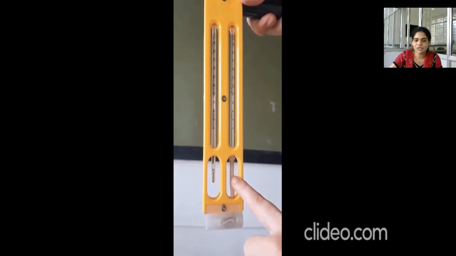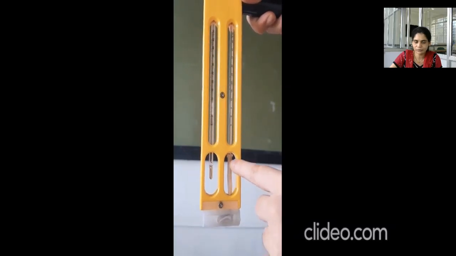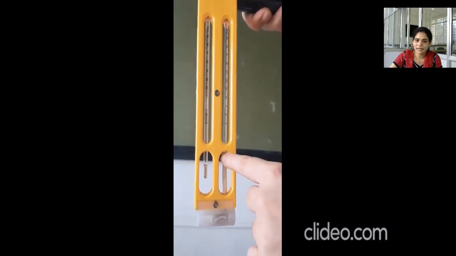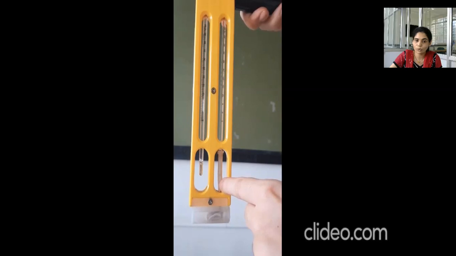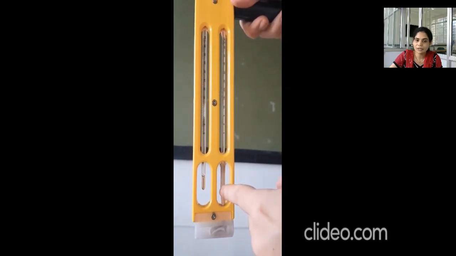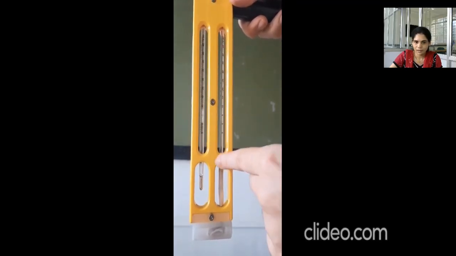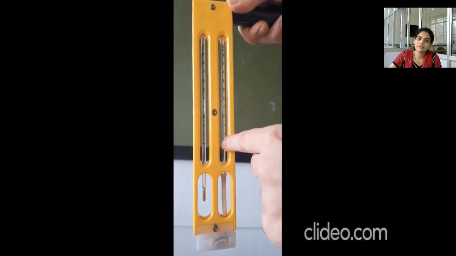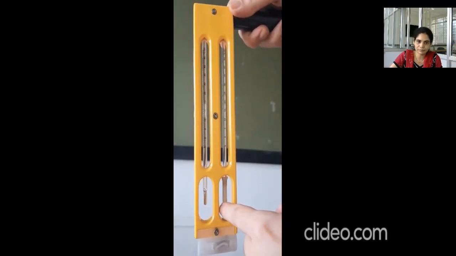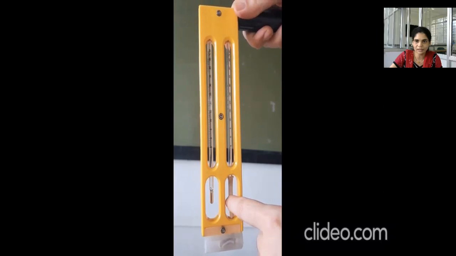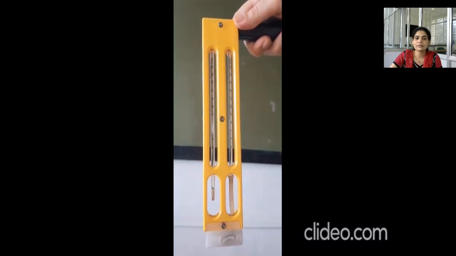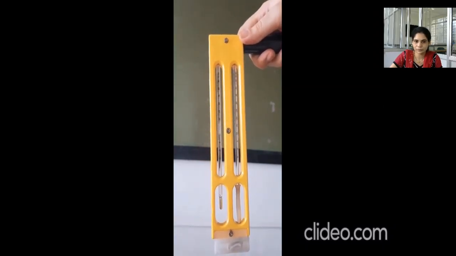Now, the end of the thermometer is enclosed inside this cloth. Because of the movement of water due to capillary action, this thermometer will be surrounded by water. So now let us perform the experiment.